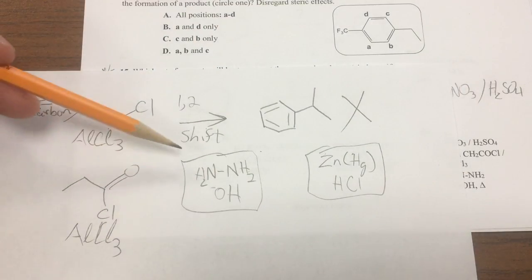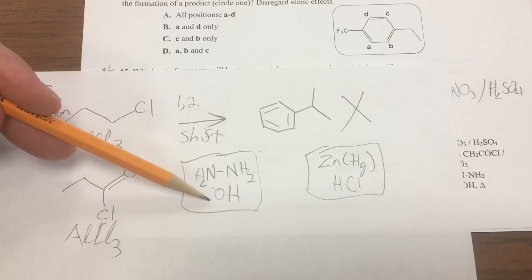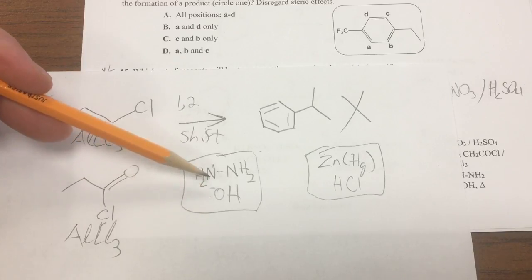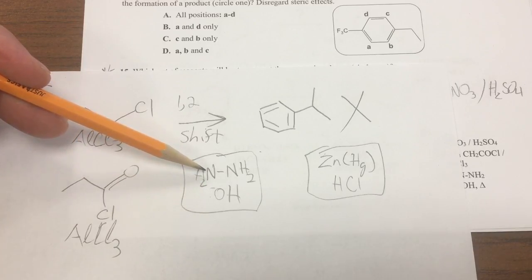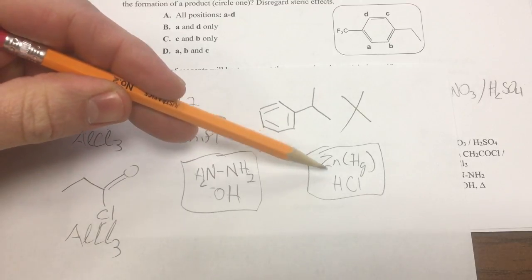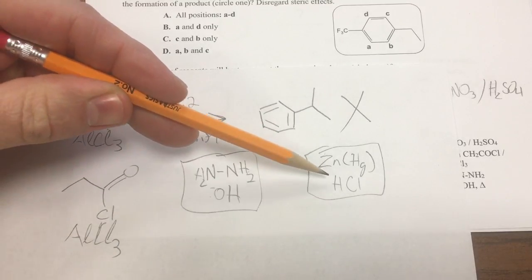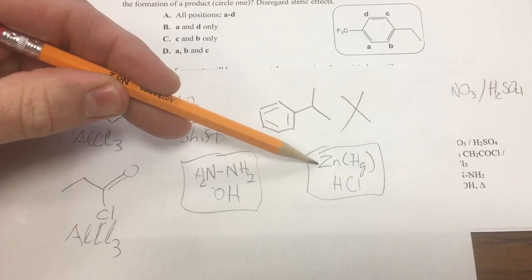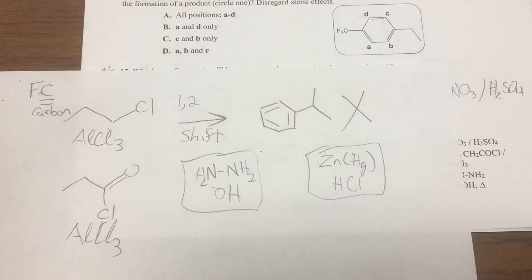Now you may forget hydrazine. Does it have HCl? Does it have hydroxide? It really doesn't matter as long as you see that's hydrazine. Same thing over here. Zinc mercury, does it have HCl? Does it have sodium hydroxide? Doesn't matter. You should know this zinc mercury amalgam here in this case is going to take an oxygen, that one, off of there.